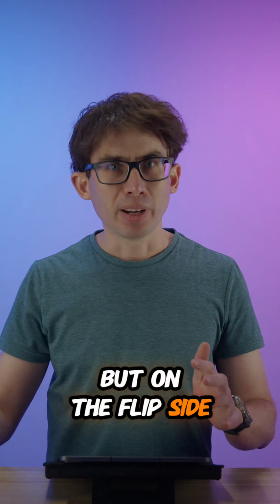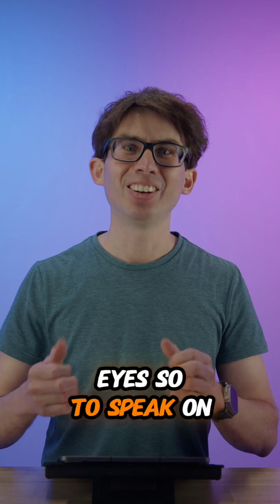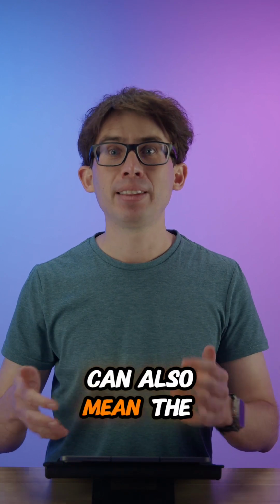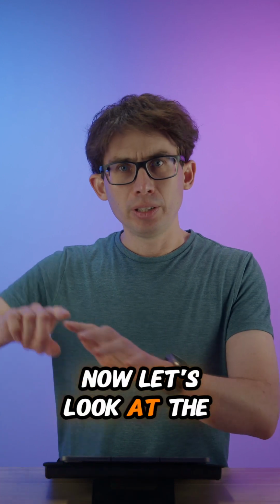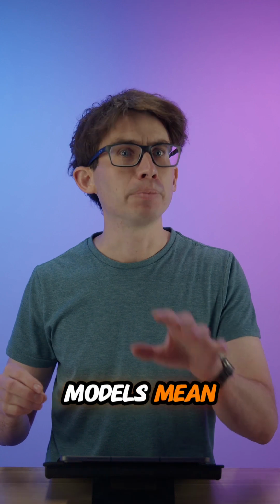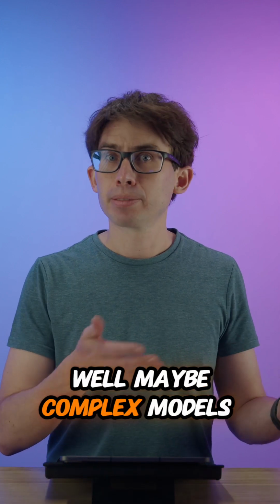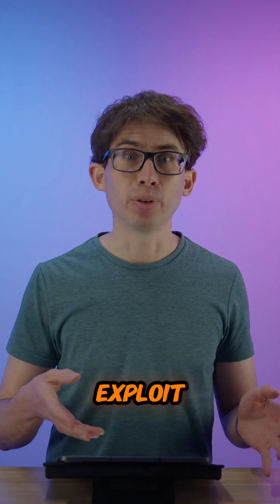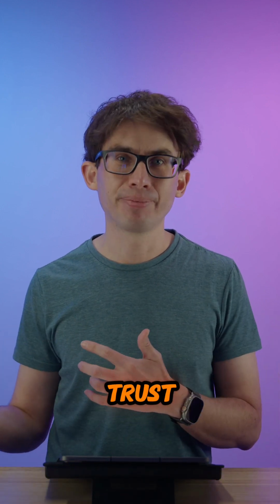But on the flip side, more good people's eyes, so to speak, on the workings can also mean the identification and resolution of problems. Now let's look at the converse. Do less transparent models mean potentially safer? Well, maybe. Complex models might be harder to exploit, but they're also harder to explain and trust.